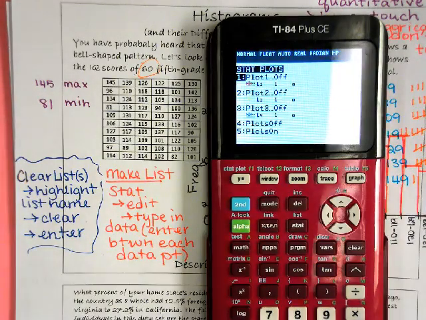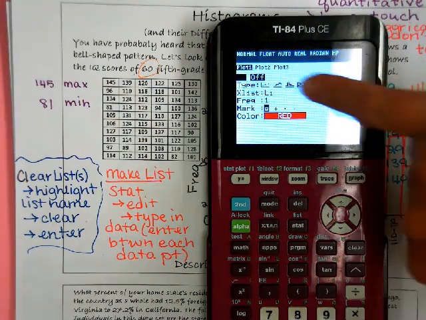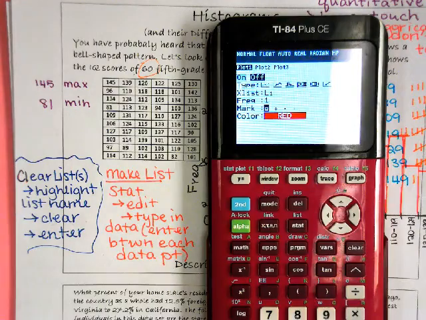If you have an older one, it looks slightly different, but it should have the same general things: on, off, type, X list, frequency, all of that. Everybody good? First thing we want to do is turn it on. So right now it's blinking on, and I'm going to hit enter.